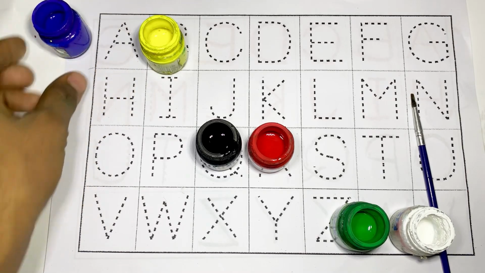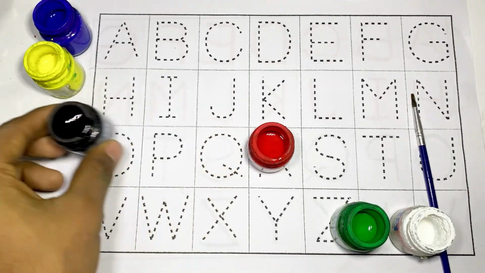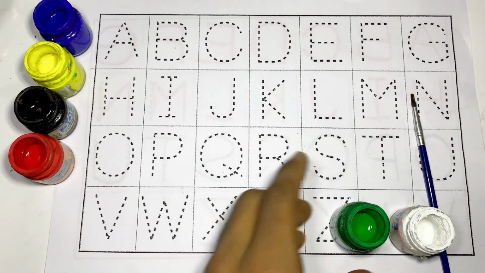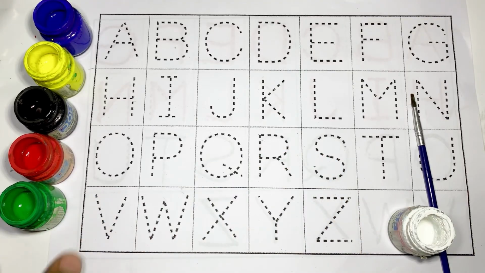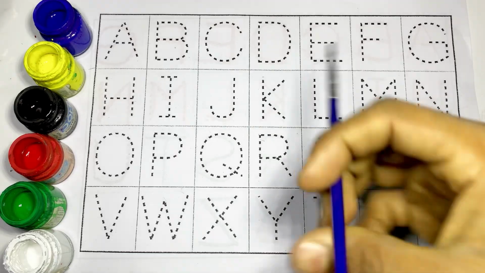Blue color, yellow color, black color, red color, green color, and white color. Kids, now draw alphabets.